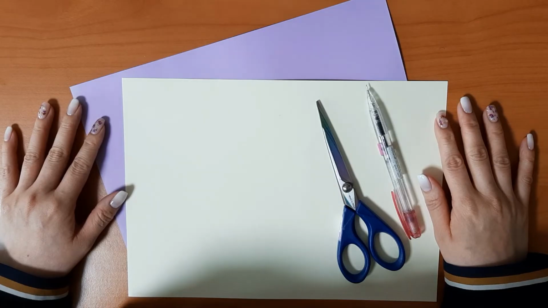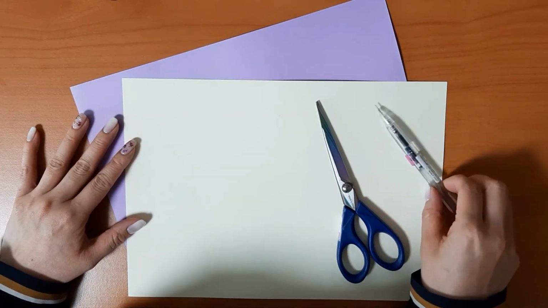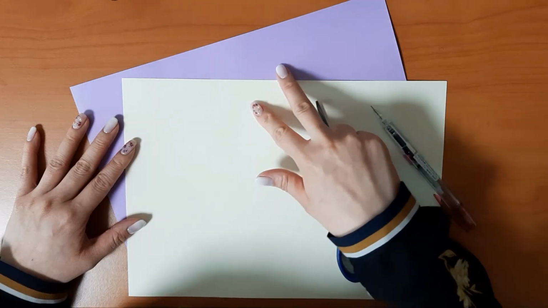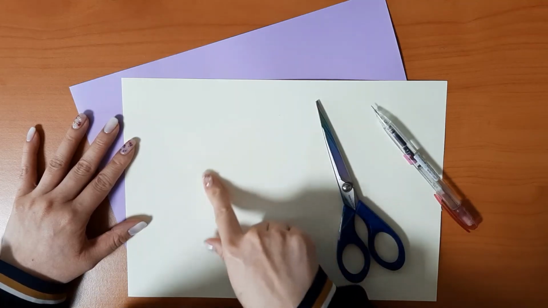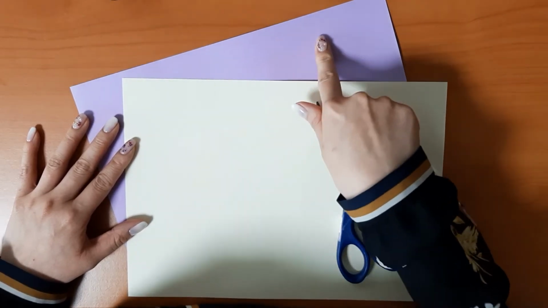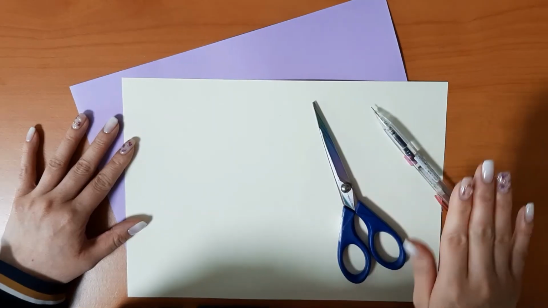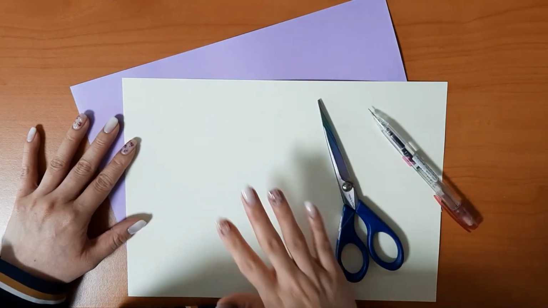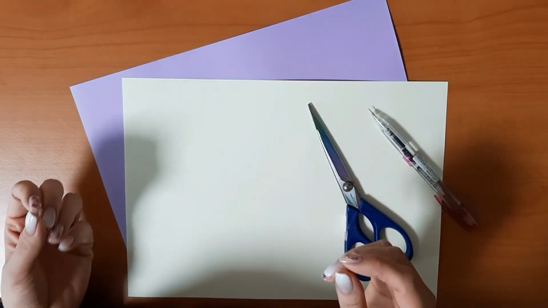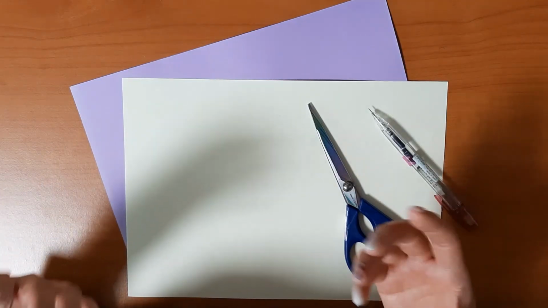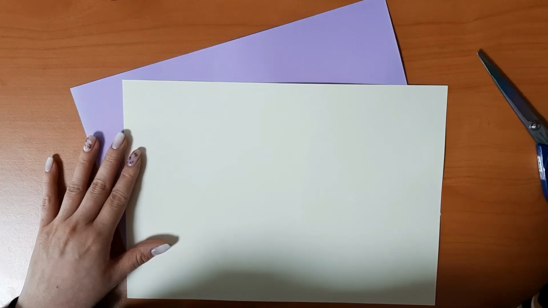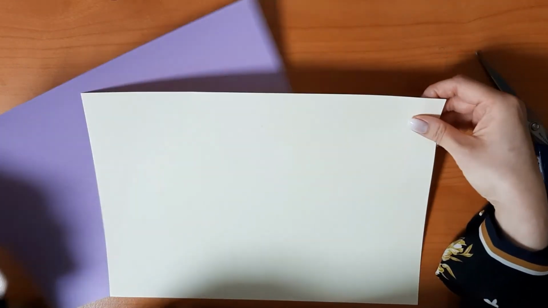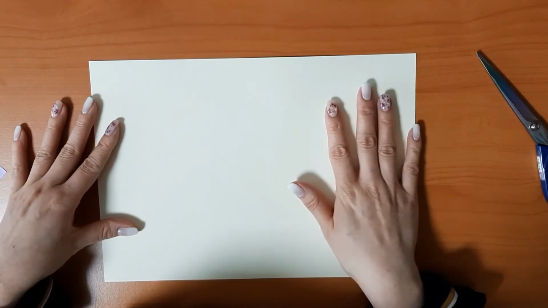Okay, so first I would like to demonstrate how to make a magic book. And what you will need is 2 pieces of paper, one preferably white or beige, and then 1 piece of color paper, and a pair of scissors and a pencil. Now, I typically like to use pastel tone color paper because students have to write something, so it's easier to read their writing.